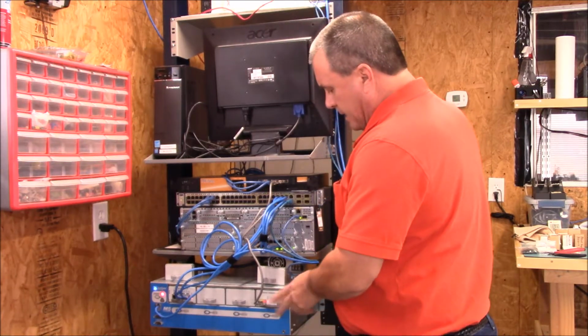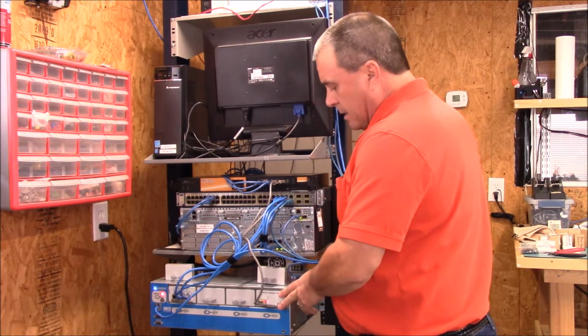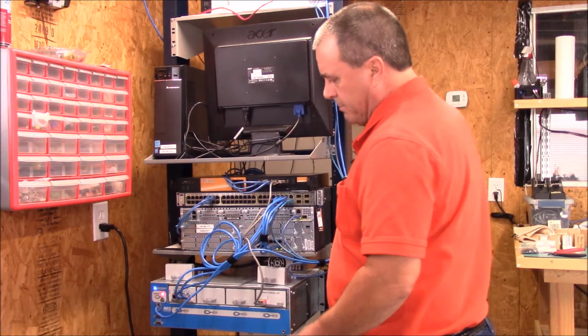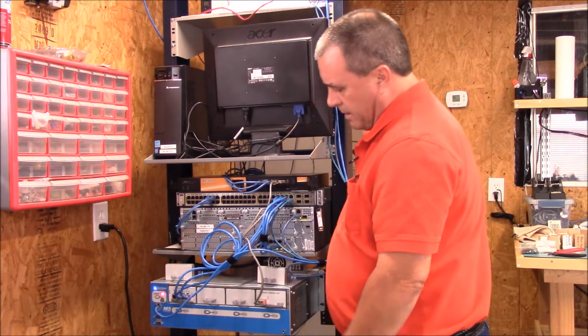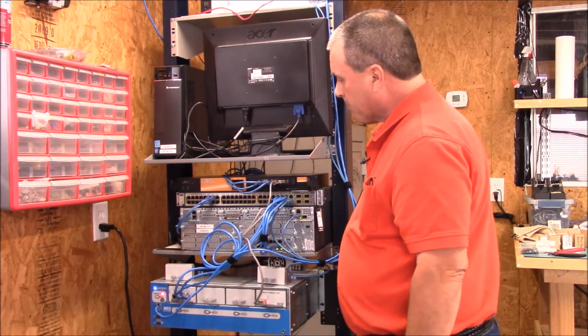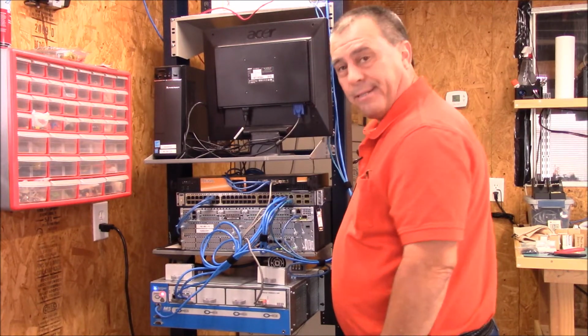As you notice, I added another gig interface into the Juniper. I didn't do a video on it. If you saw the video on installing that, this is the exact same thing. This has an SFP in it, and so let's get started.